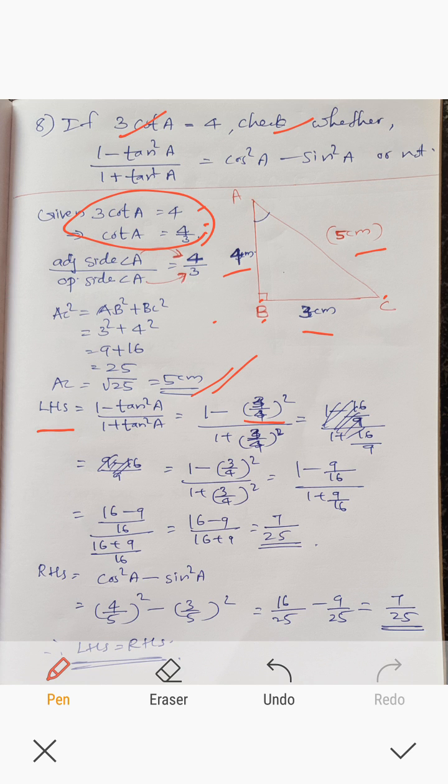So 1 minus tan square A means 1 minus 3 by 4 whole square, and 1 plus tan square A means 1 plus 3 by 4 whole square. That's equal to 1 minus 9 by 16 over 1 plus 9 by 16. Cross multiplying and simplifying, 16 minus 9 by 16, 16 plus 9 by 16, 16 is cancelled. Remaining 16 minus 9 by 16 plus 9, 7 by 25.